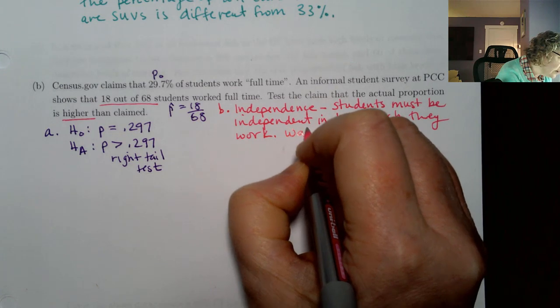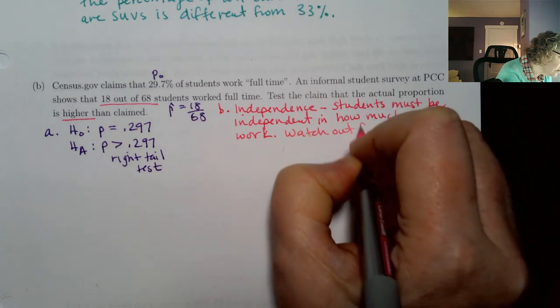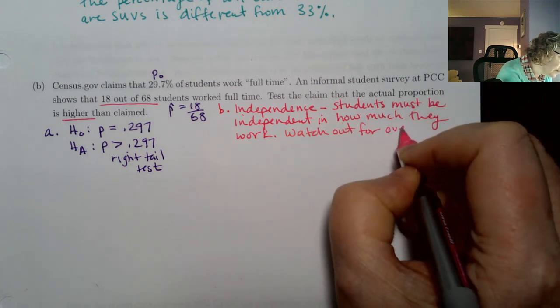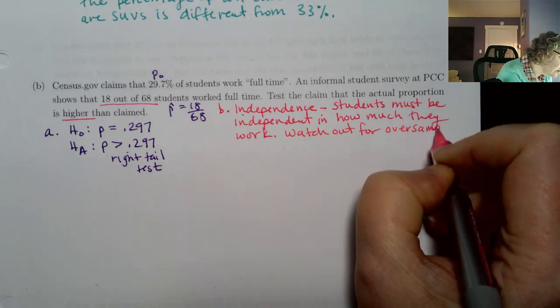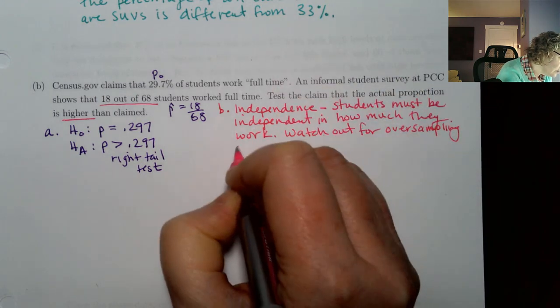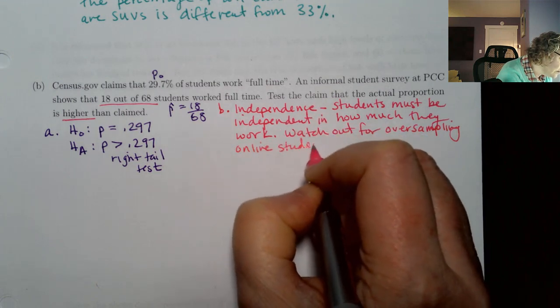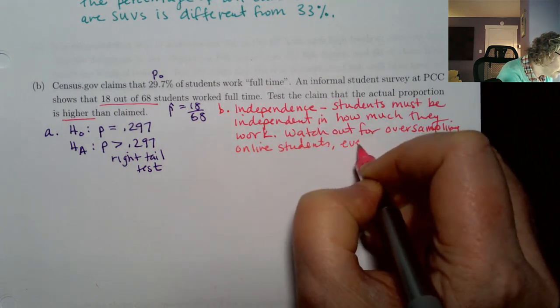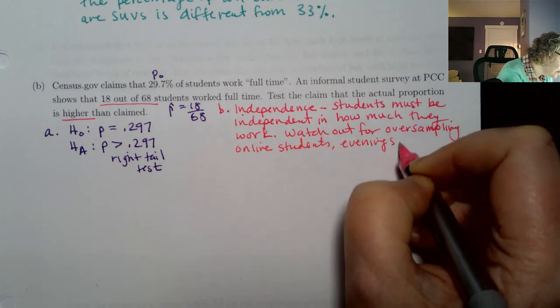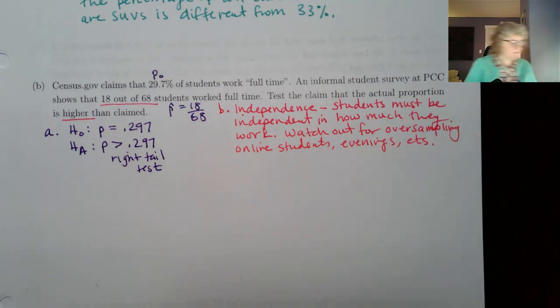So watch out for oversampling online students, evenings, etc. Even though I know I've had a lot of people who work in the medical field, and some people work nights and then come to class during the day. So just some things to look out for.